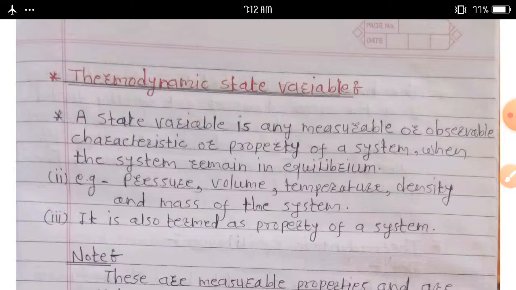Today we learn a new topic, thermodynamic state variable. In this topic we first discuss what is meant by thermodynamic state variable.